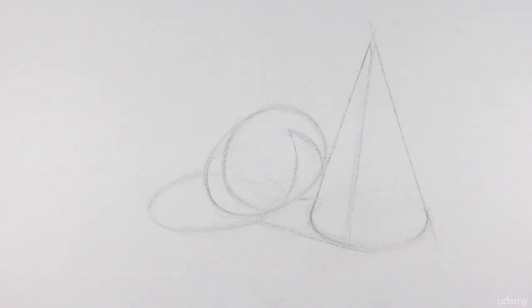To start this drawing, I've got the basic shapes of the cone and the egg down on the page. I've also drawn in the line of termination, separating the lit side of each object from the shadow side. And finally, I've drawn in the shape of the cast shadows, including the cast shadow of the cone that is curving over the surface of the egg.